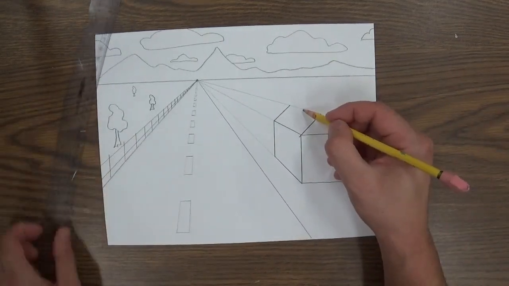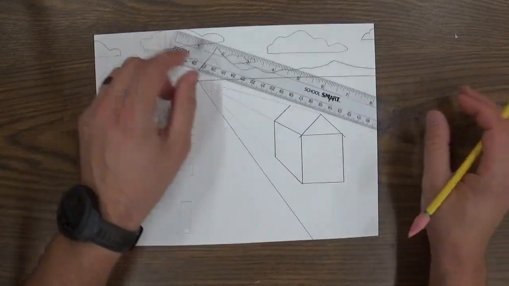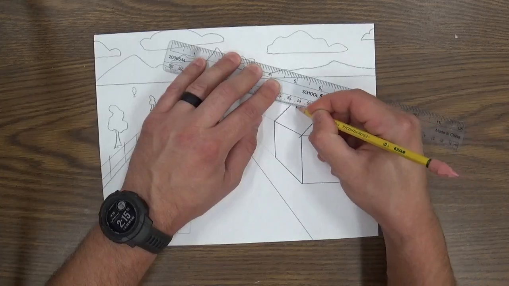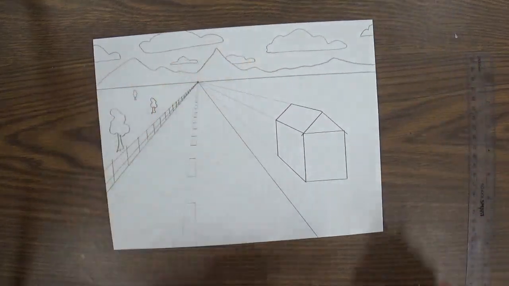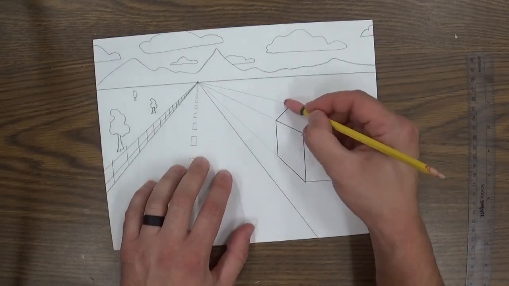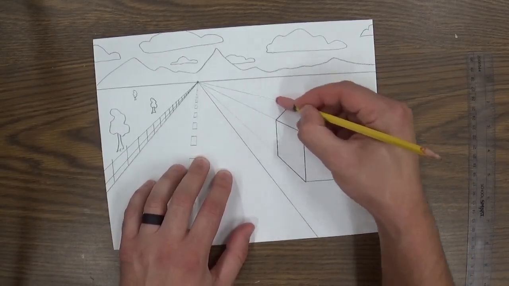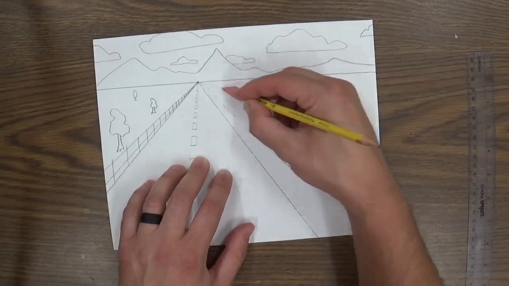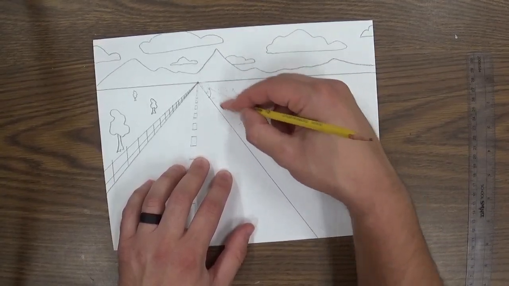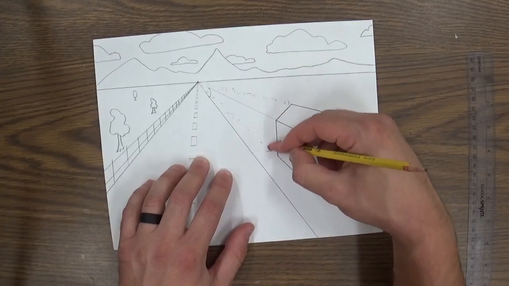So now I can make this line right here darker. So I'll line my ruler up with that line, press down harder, make a darker value line, and then these construction lines that were just there to help me draw this house can go bye-bye. Don't need them anymore. They were just there to help us, and that's why we didn't push down very hard. So that's what a construction line is.